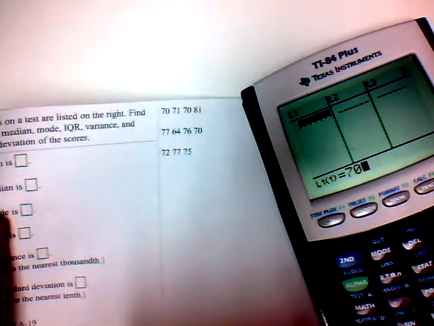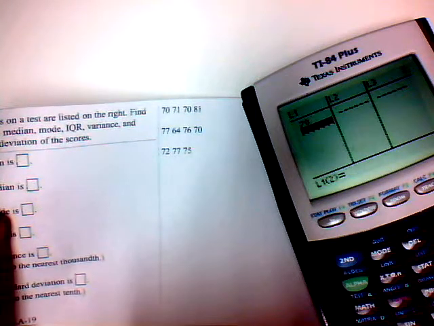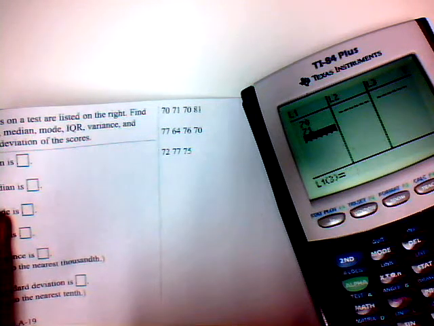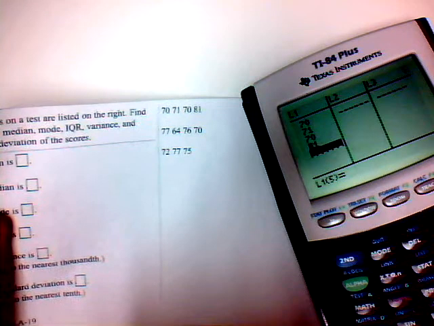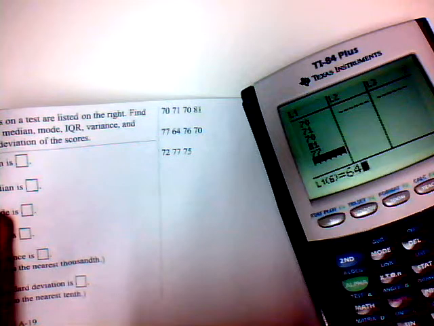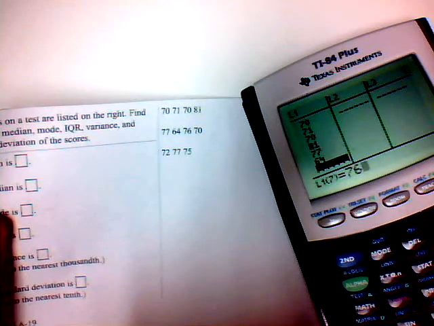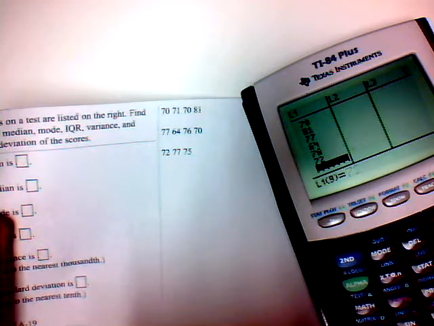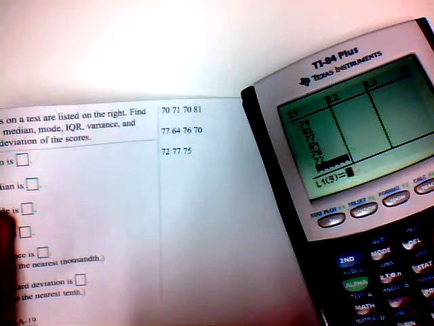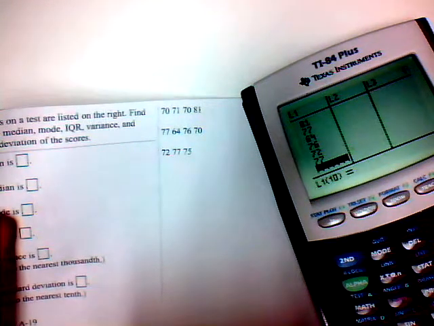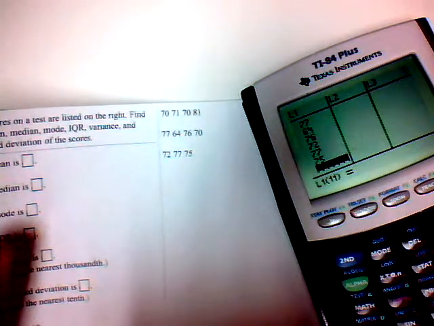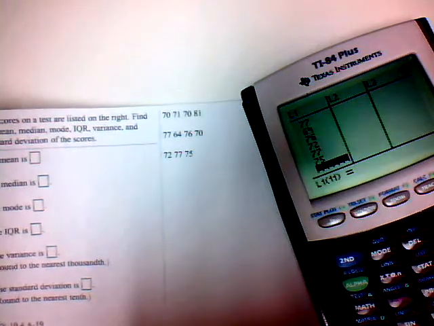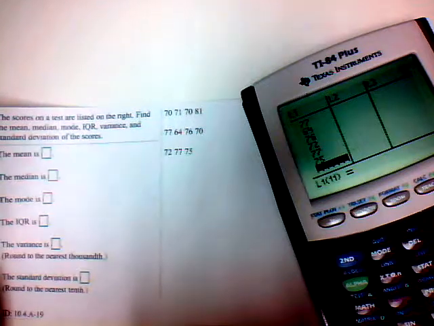So this is 70, 71, 70, 81, 77, 64, 76, 72, 77, and 75. And make sure you hit enter after each individual data value, including the last one.